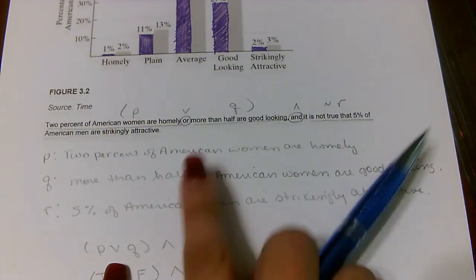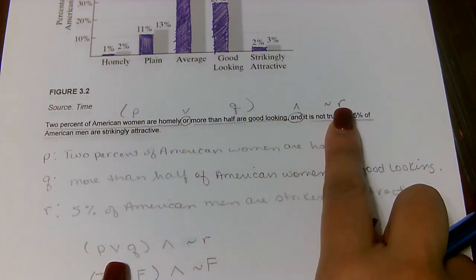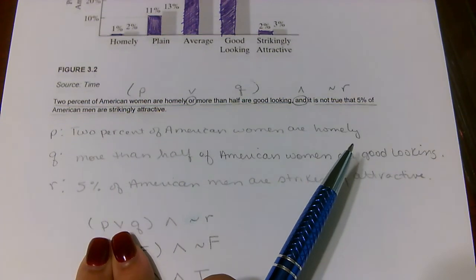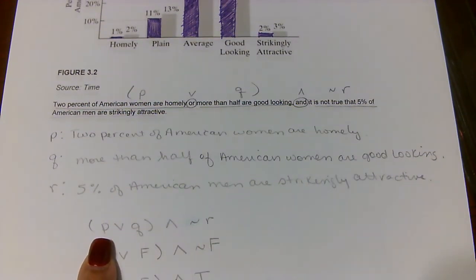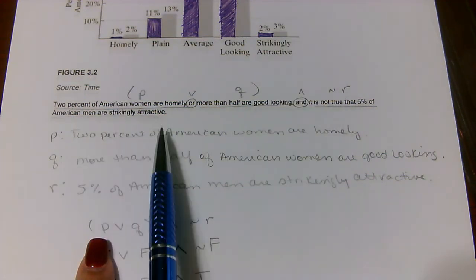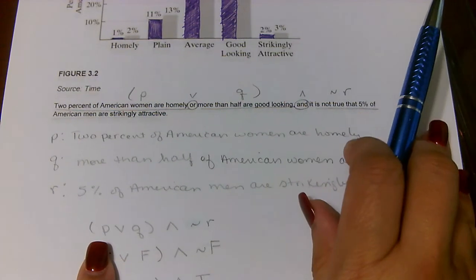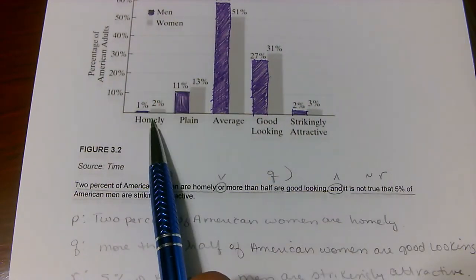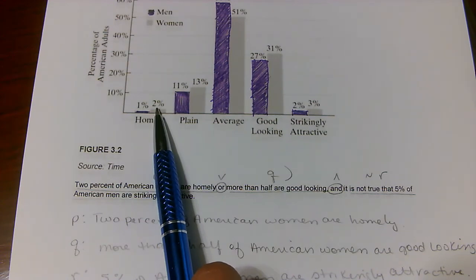Over here, I went ahead and rewrote this statement using our symbols, right? And now I have to decide if these statements are true or false. First thing I'm going to do is go ahead and start with P. It says 2% of American women are homely. So when I look at my table, I see that women is in gray, and here we have 2%. Okay?